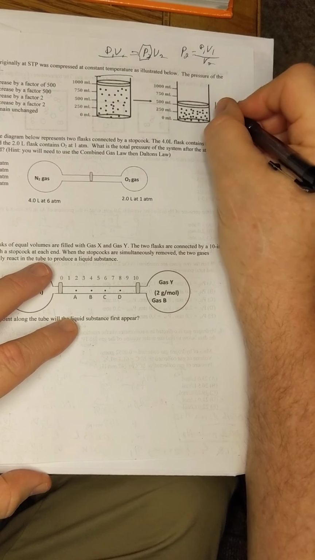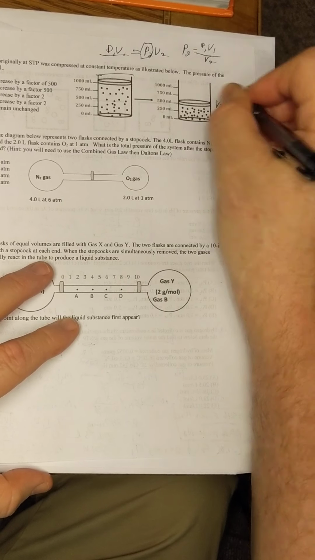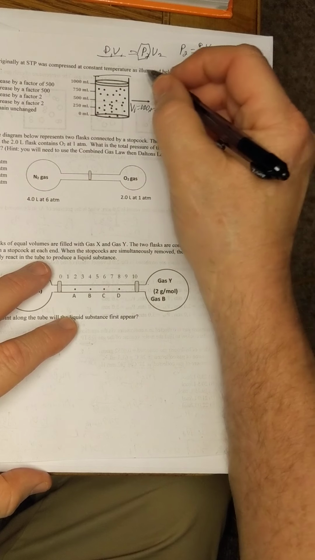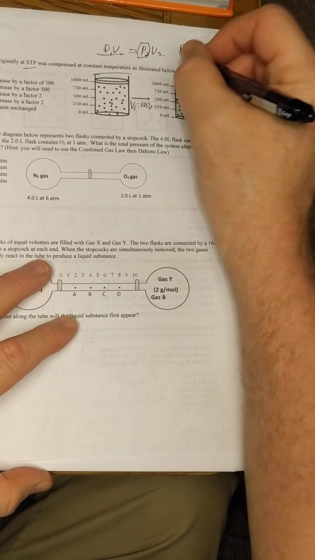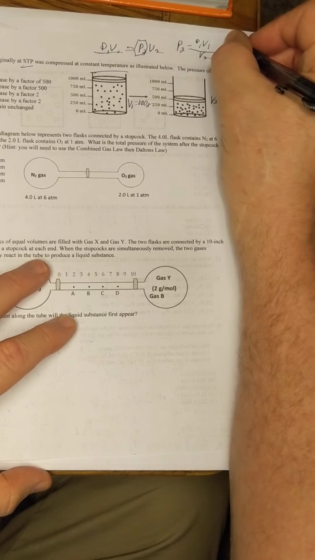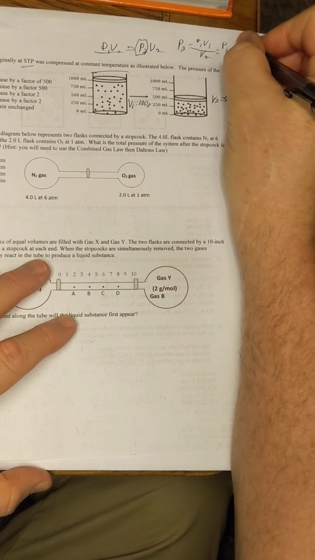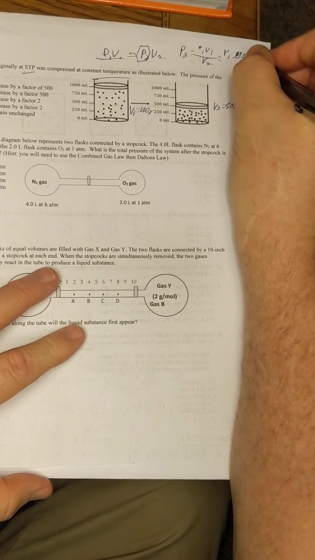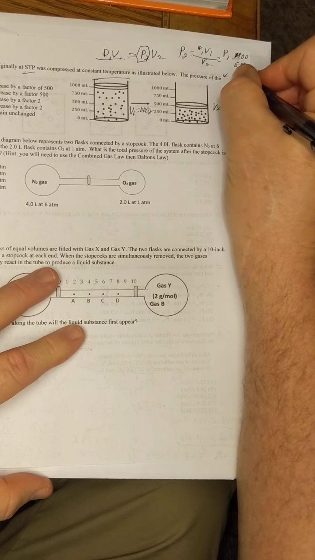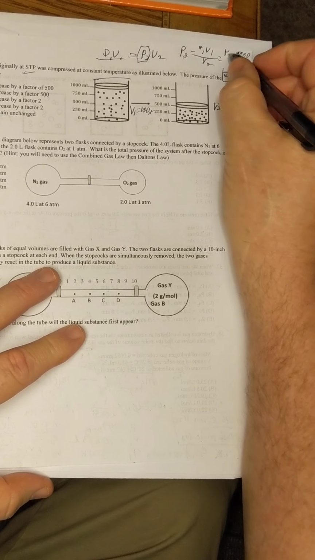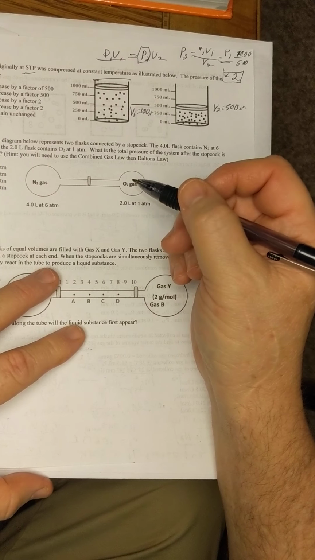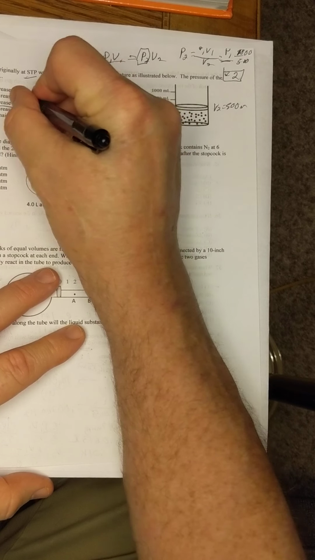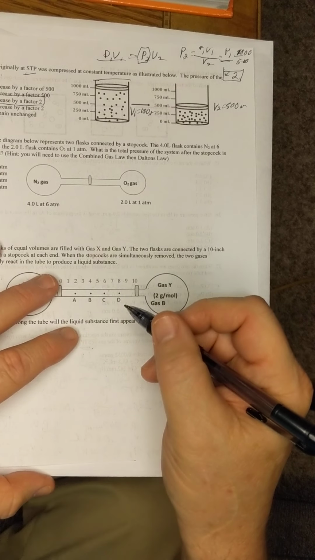And what you know is your V2 equals 500. Your V1 equals 1,000. Your P1 says at STP, so you know P1 is 1 ATM. The factor that you're going to multiply your P1 by is 1,000 divided by 500, which is a factor of 2. So pressure is always going to go up by a factor of 2, and that shows Boyle's law.